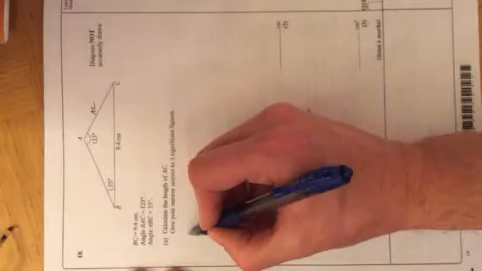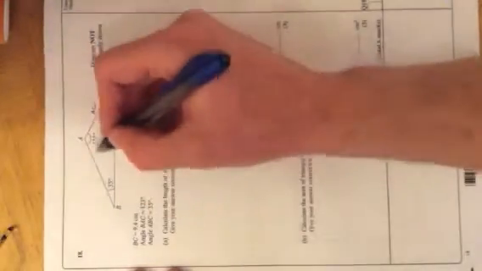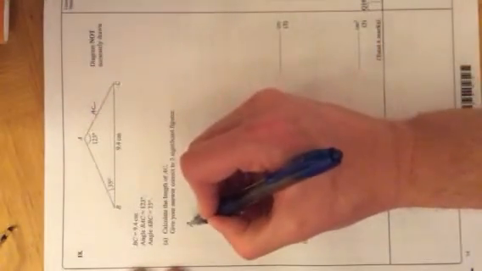We recall the sine rule needs two side-angle pairs, and the cosine rule needs three sides and one angle. So what are we dealing with? We're trying to find AC. We've got BC and we've got these two angles. So actually look, we've got two side-angle pairs. We're going for the sine rule. What are we finding? A side or an angle? We're finding a side, so that needs to go on the top.